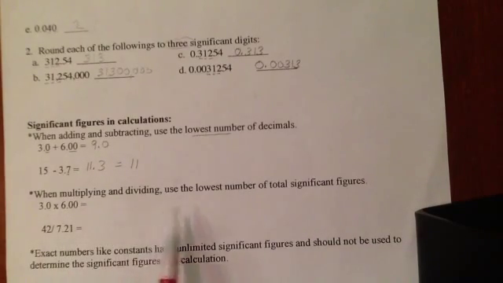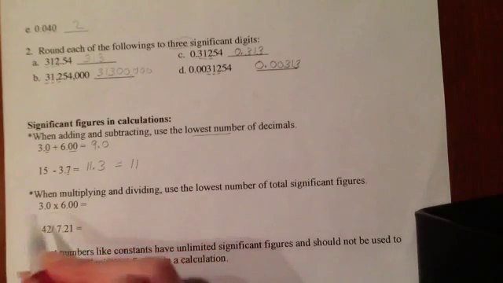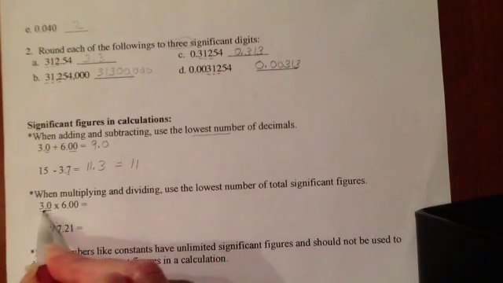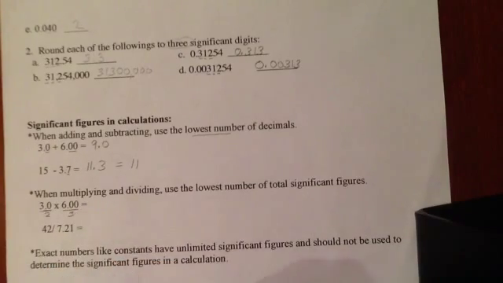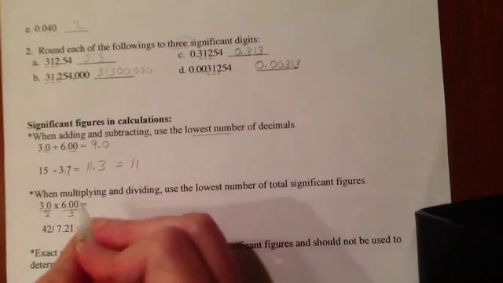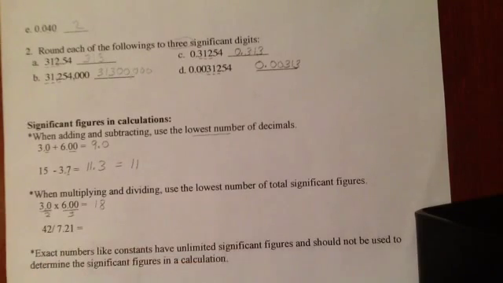When multiplying and dividing, you use the lowest number of total significant digits. So when you say 3 times 6 and you get 18, this whole number here has 2 significant digits and this one has 3. So your answer should only have 2 significant digits. So that would be 18.